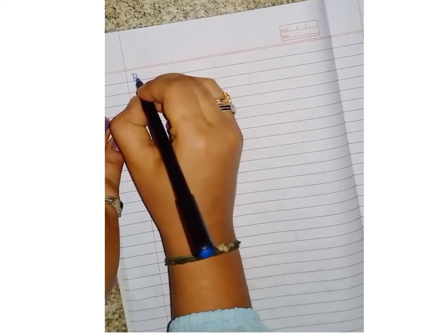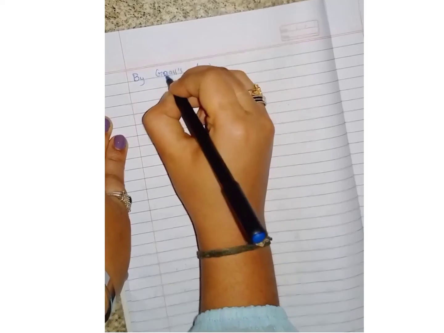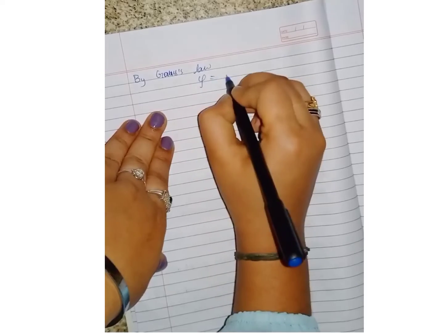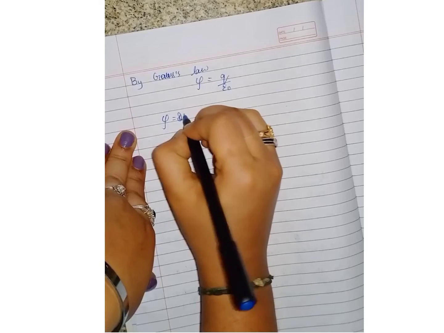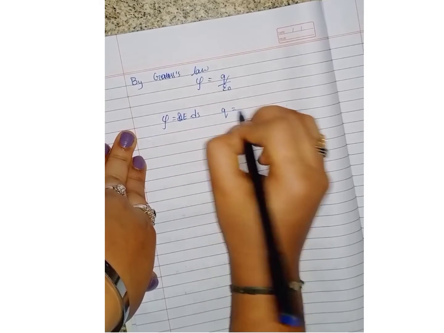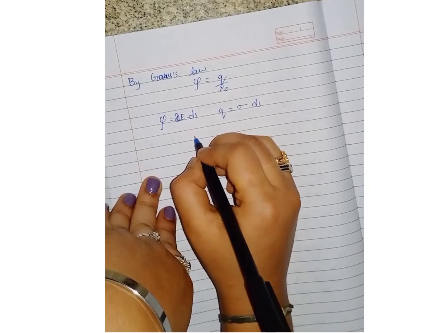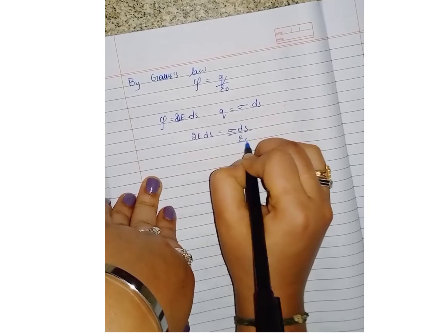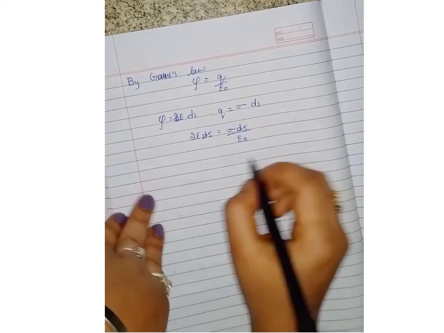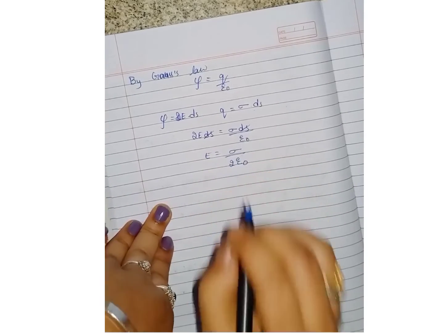And next, by Gauss law we know that phi is equal to q by epsilon naught. We know phi is equal to 2E ds and q is equal to sigma ds. On substituting this in the equation, 2E ds is equal to sigma ds by epsilon naught. This ds will get cancelled. So E is equal to sigma by 2 epsilon naught.